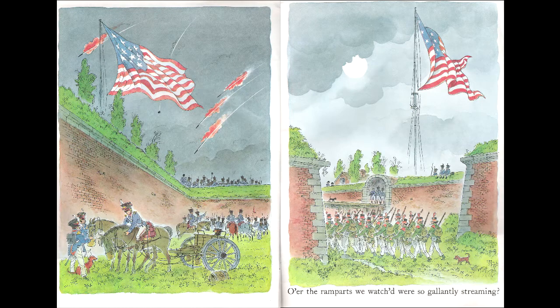The ramparts refer to the fort walls, and the words "gallantly streaming" is a poetic way of saying waving in the breeze. Notice he ends the line with a question mark. At this point in the fight, it was unclear to Francis Scott Key or anyone else in Baltimore whether the flag was still waving or not.